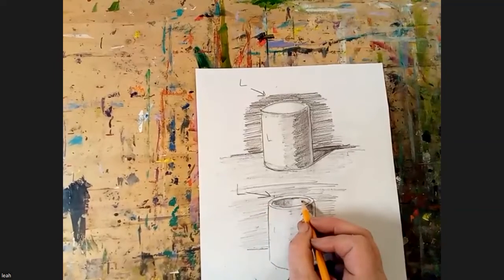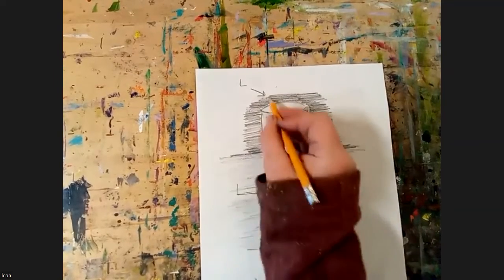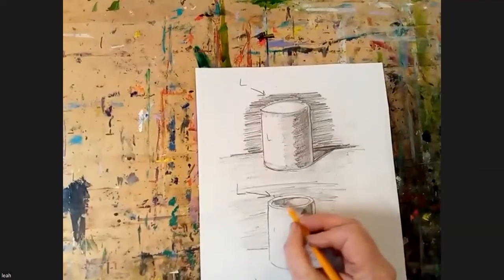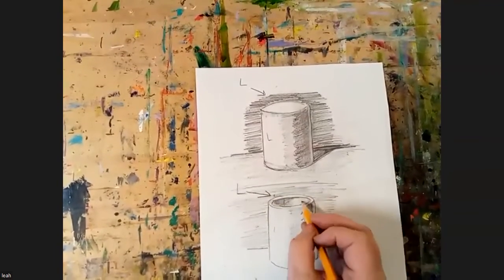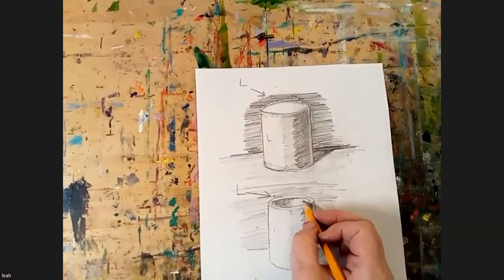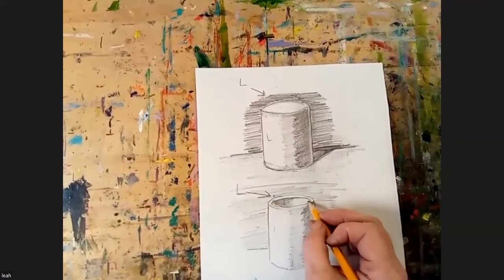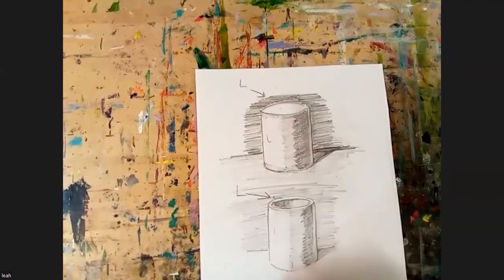It comes right in there. It doesn't just hit the top and bounce off. It goes in. So that means that the light on the inside of the cylinder is opposite to the light on the outside edge of the cylinder.